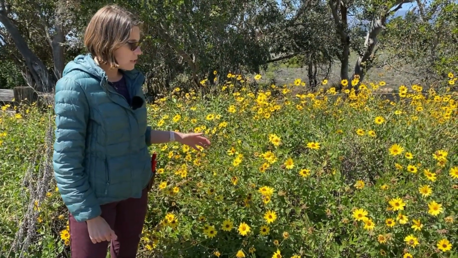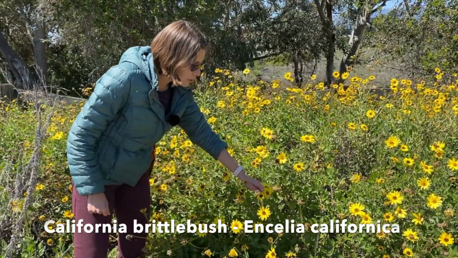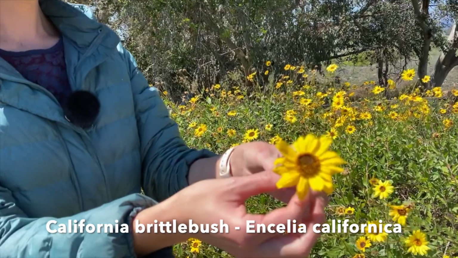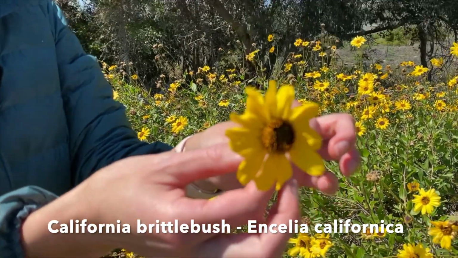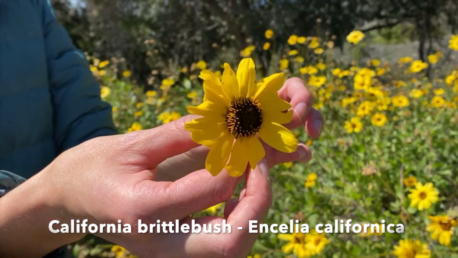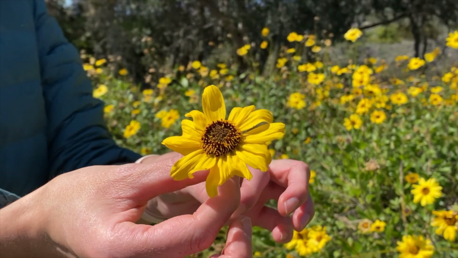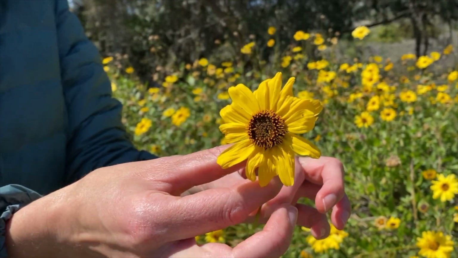All right, so this is our first plant. This is the brittle bush, which is Encelia californica. And this plant is in the sunflower family or the Asteraceae family. So that is one of your required plant families. So we can go ahead and go over some of the features of that family.